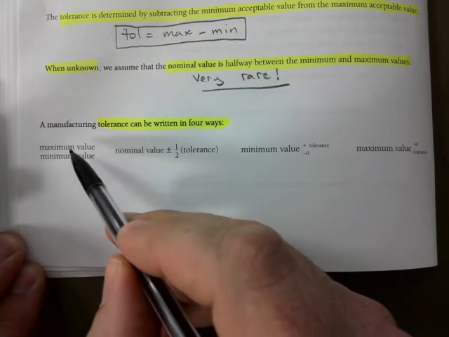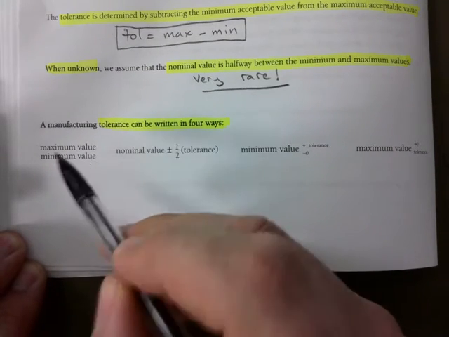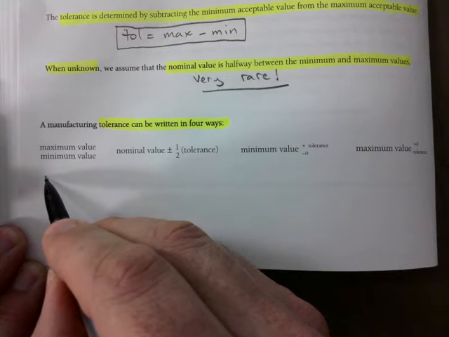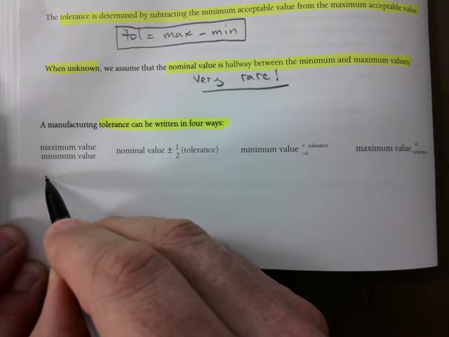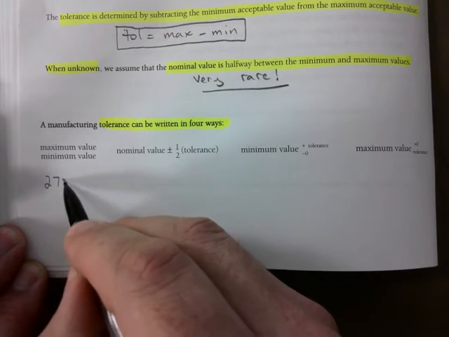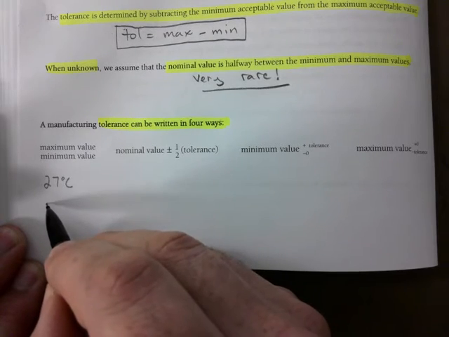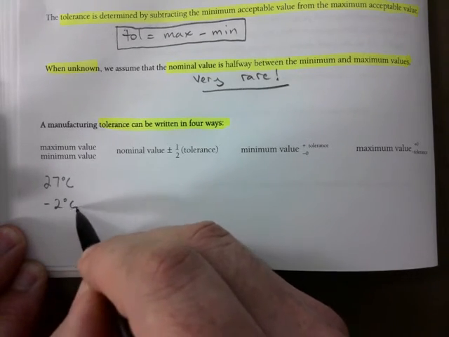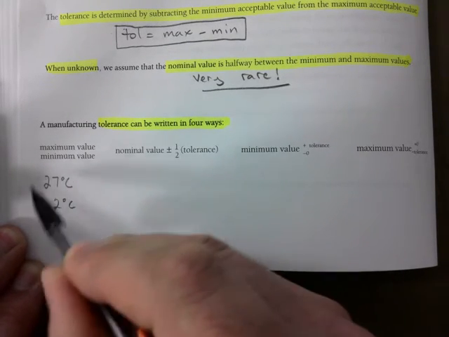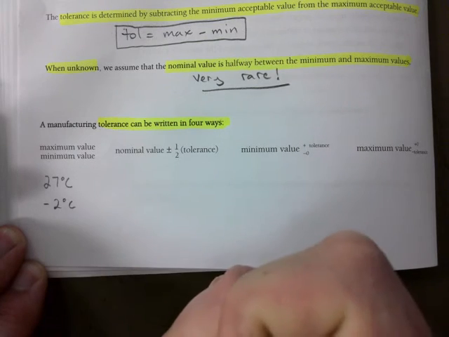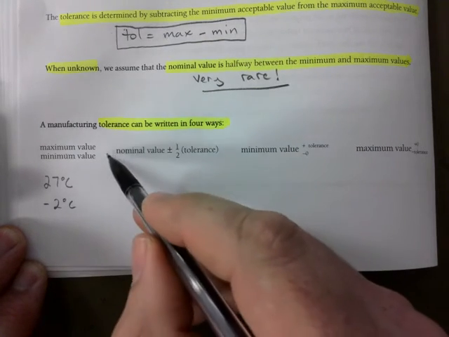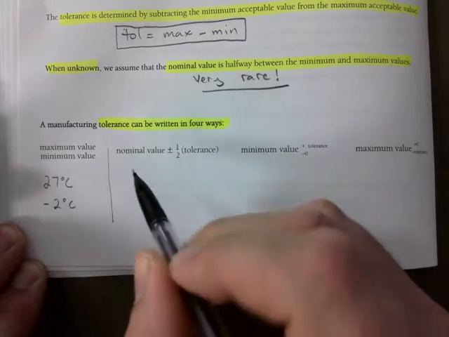So there could be a maximum and minimum value. So let's say it could be 27 degrees Celsius and minus 2 degrees Celsius, let's say. It could be stated like that, okay? It could be written like this, nominal value.